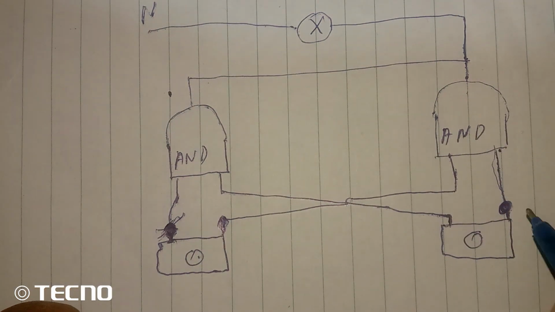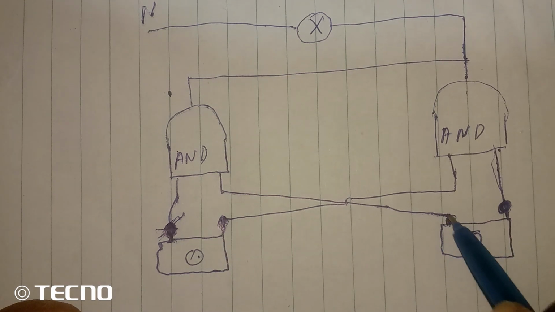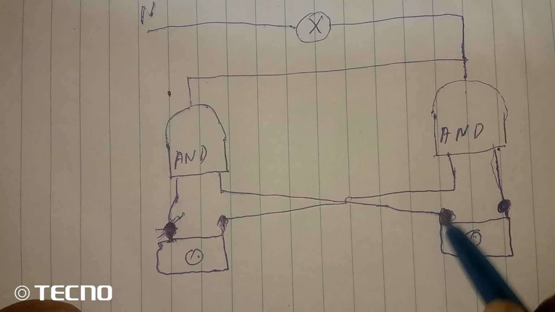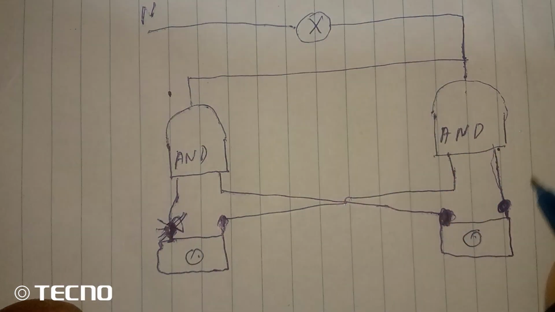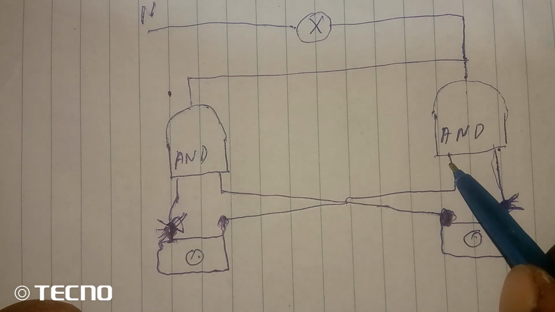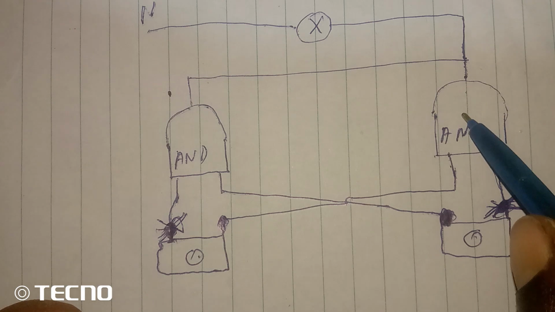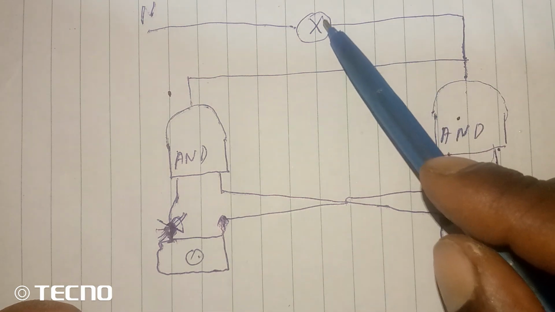And now if you also press this, it will come to this point, right? So there is no power here, but there is power here. But there is no power here, so definitely this goes off. So the lead is switched off.